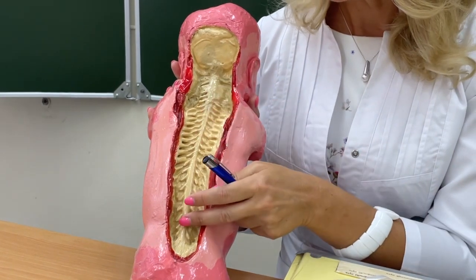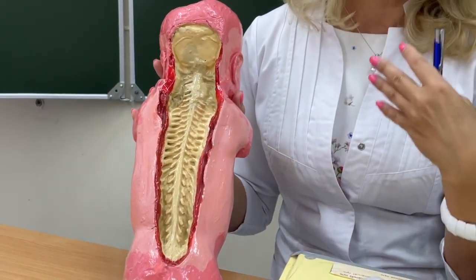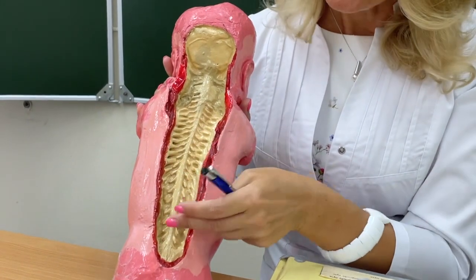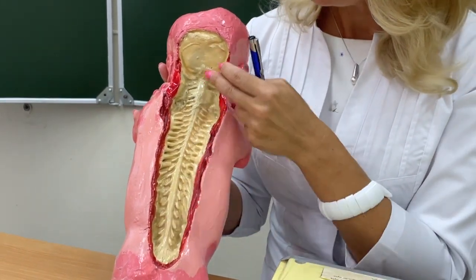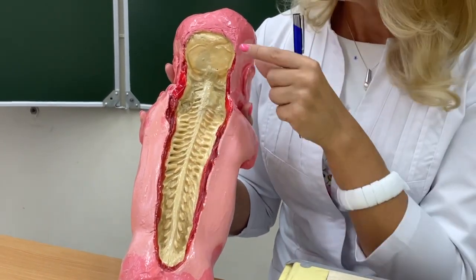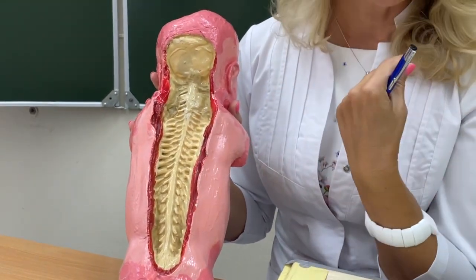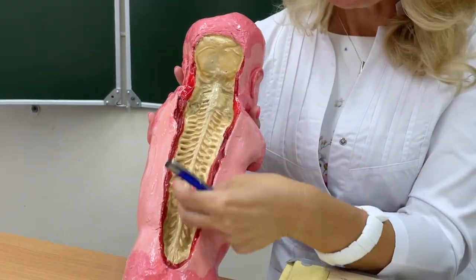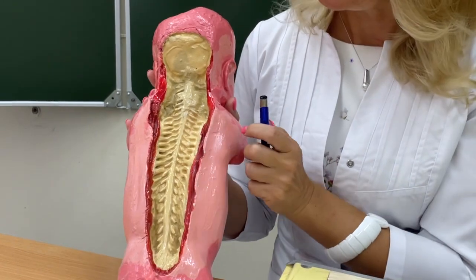So the spinal cord is a little bit retarded, delayed. Therefore, if it's a newborn, the length of the spinal cord and vertebral column is nearly equal to each other. But if it's an adult, the spinal cord looks shorter in comparison with the length of the vertebral column.